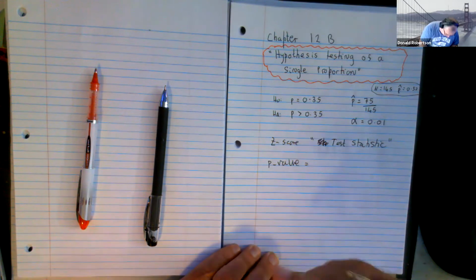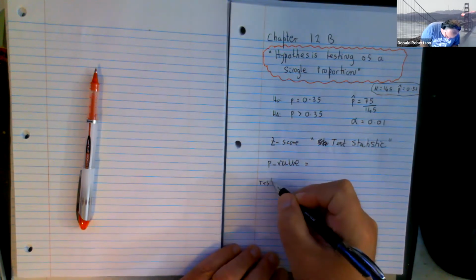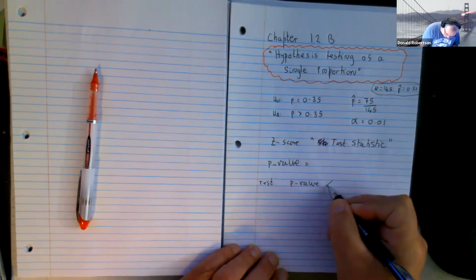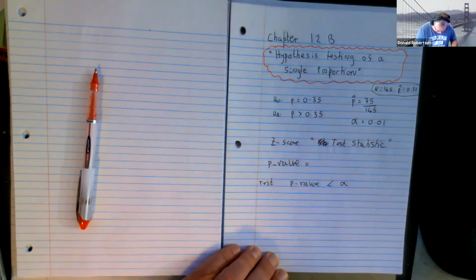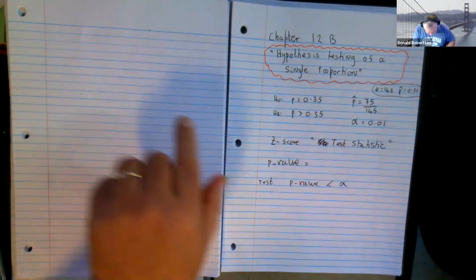Now, what does tiny look like? Well, we have a test. And the test is: is the p-value less than the significance level? Okay, since I've got all these numbers set up, let's do a little pretend question using this, right?